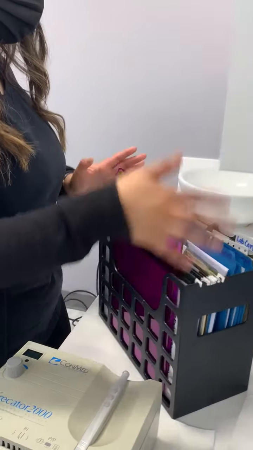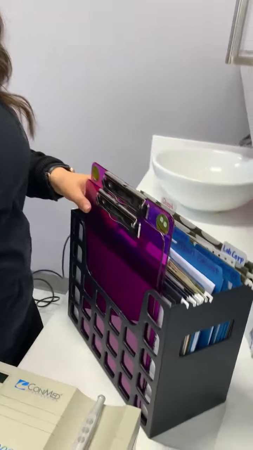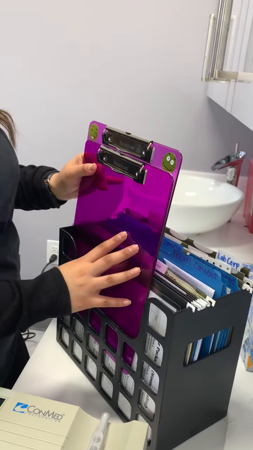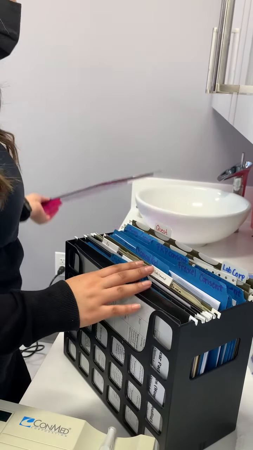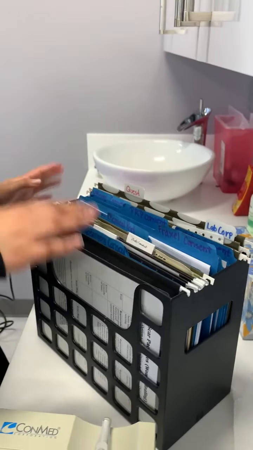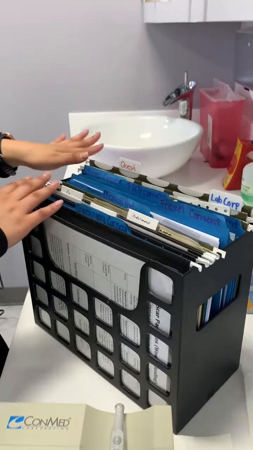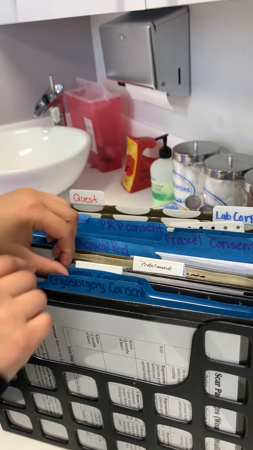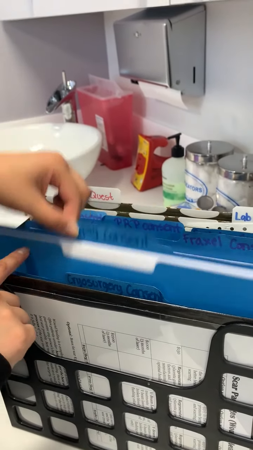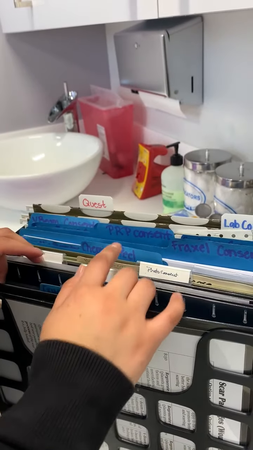We do have these bins in every single room. In the front, you're always gonna find some clipboards for the consents. And then right here, we have everything we need consent-wise. The two front ones are the most important ones that we use on a daily basis, which are the biopsy consent and the liquid nitrogen consent.